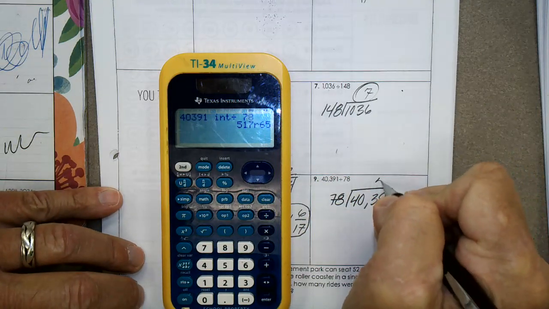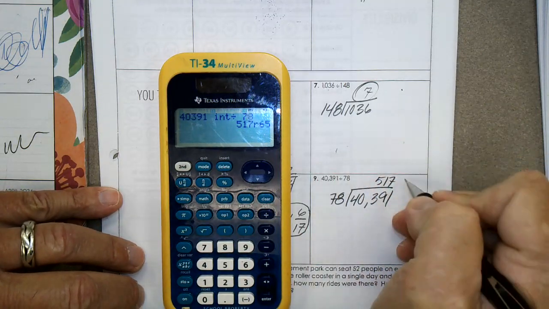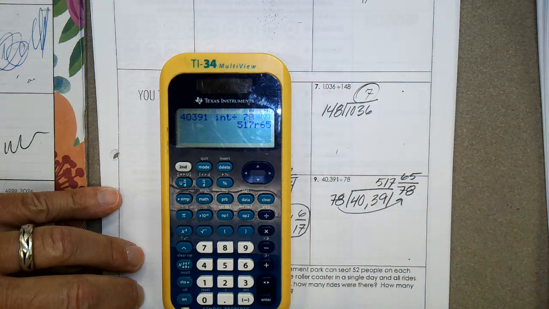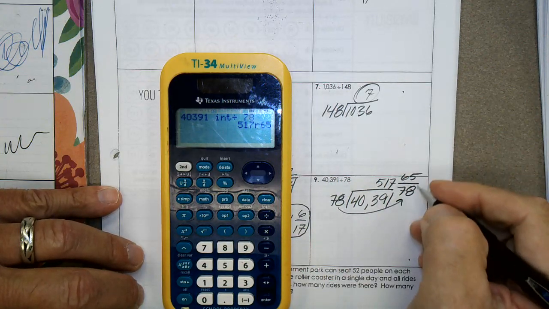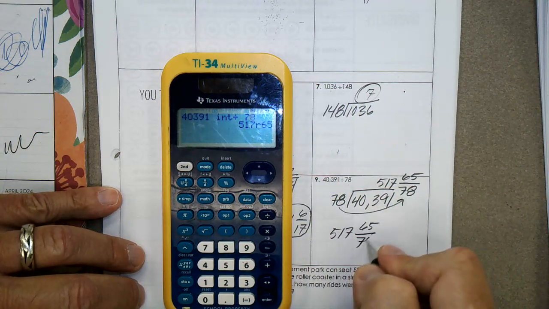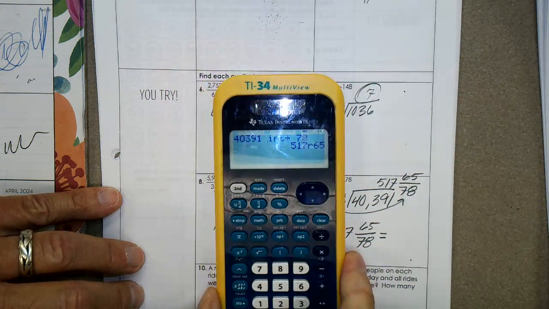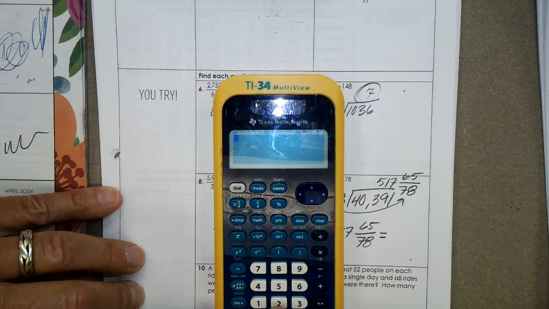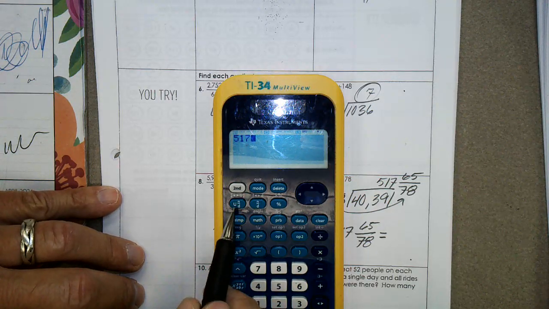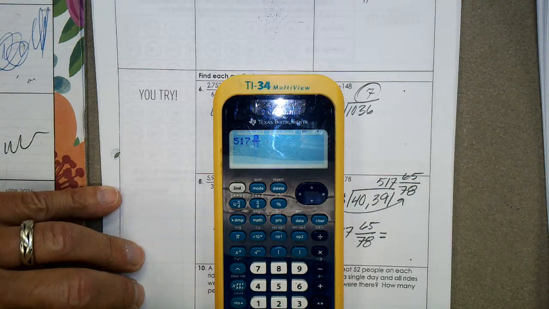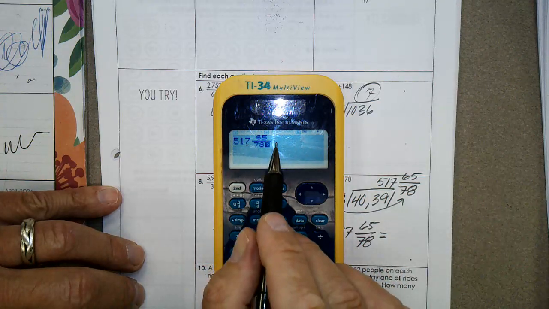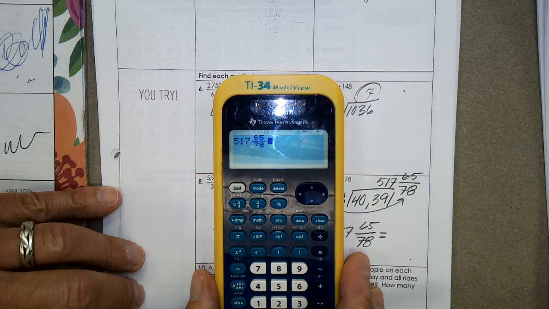And let's write down our whole number, which is 517. Remember, 65 goes on the top, and 78 will go right there on the bottom. Now, I know that that can't reduce, but I'm going to check it anyway, okay? Let's make sure that I'm correct. All right, so let's do this again. 517, and if you remember what button to use, we're using that UN over D button. We're going to enter that. And we're going to enter 65 with a down arrow and 78. And we got to get that cursor to the right, so we hit right. So you should look just like that.